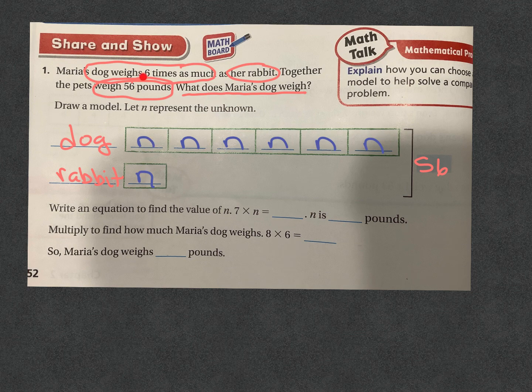There's 6 times as much, but we also have to include the rabbit because together, that is a key word, together the pets weigh 56. So that's 6 plus 1 more is 7. 7 times n, 7 n's, will equal 56 is what we've learned. All right, so we can figure this out and detective this if we know our multiplication facts. We know already what that is, right? If you don't, worry not, you have the tools available.